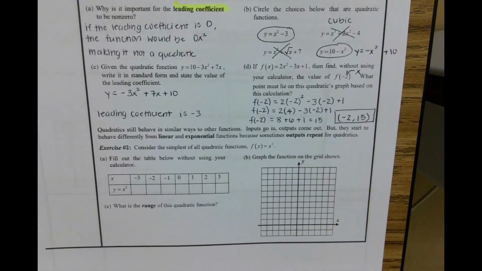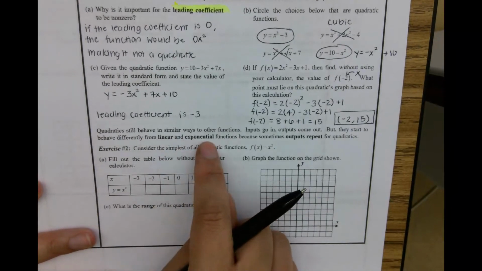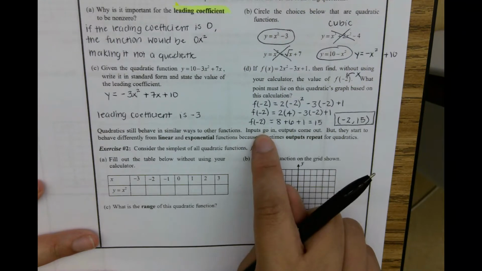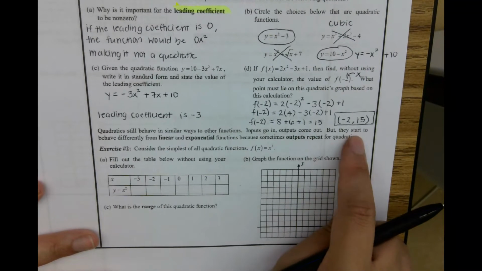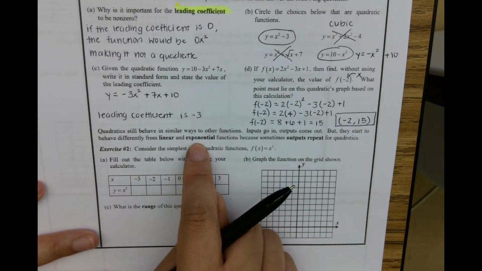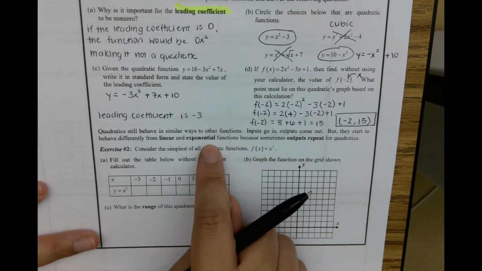So quadratics, okay, they still behave in similar ways to other functions, meaning they follow a pattern, right? We put in an x value, and we get out a y value. Okay. However, it just behaves differently from linear and exponential functions, right? So linear functions, they consistently add a number or subtract a number, and then exponential functions, we consistently multiply a number, right?